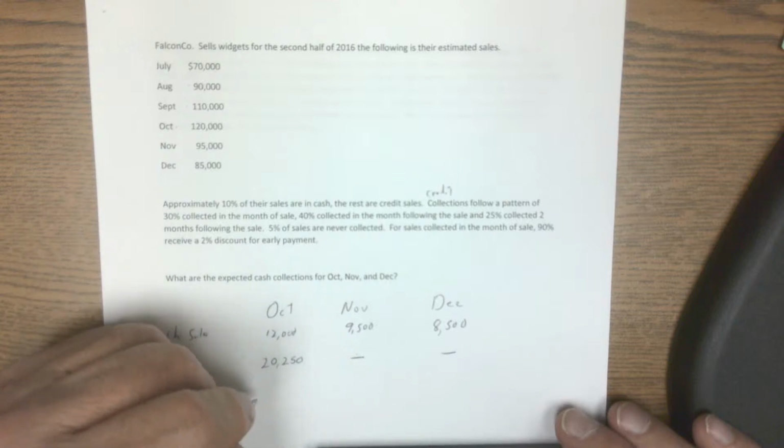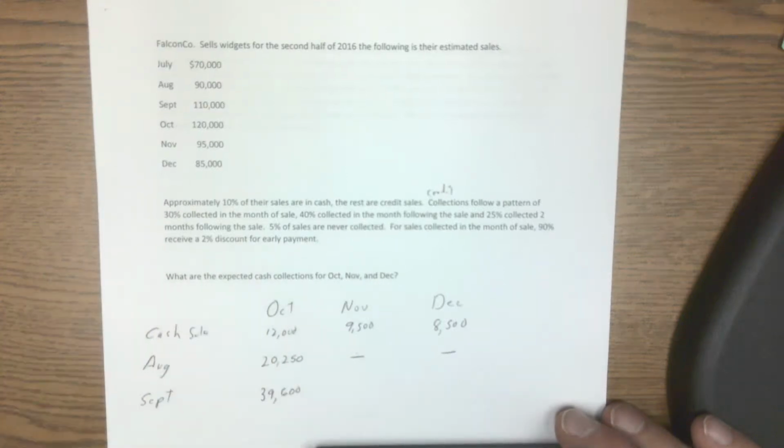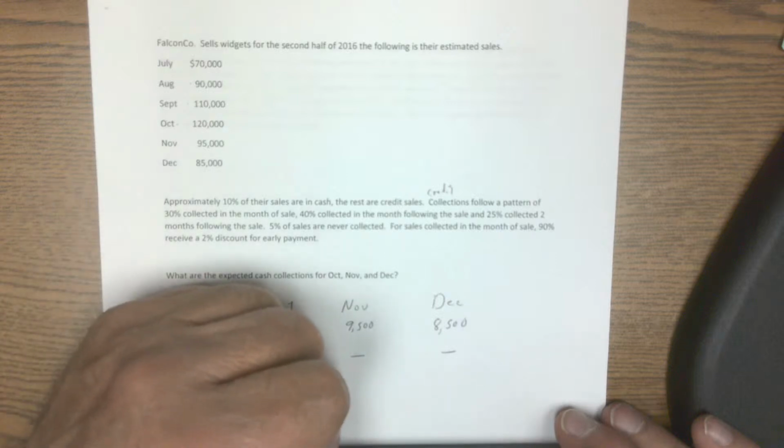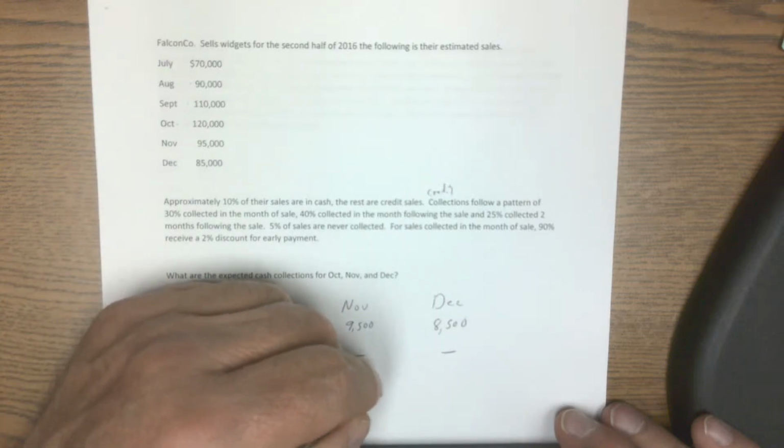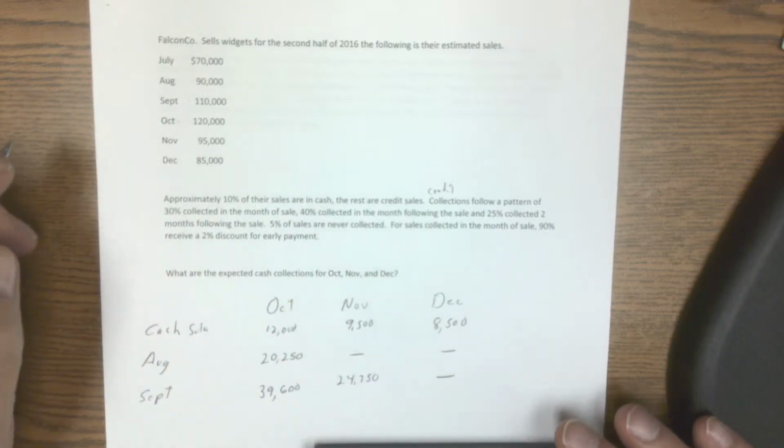So that's going to be 39,600. And then 25%, 24,750, will be collected in November, and we're done with September sales.